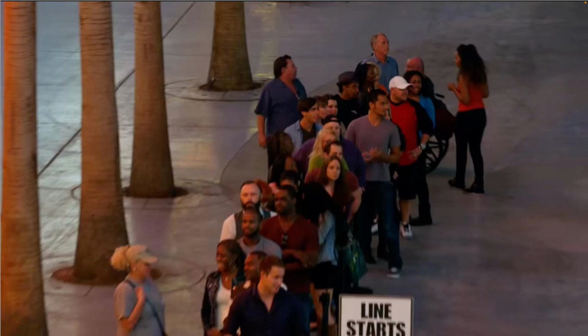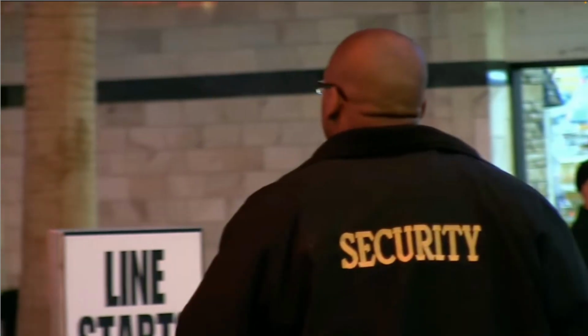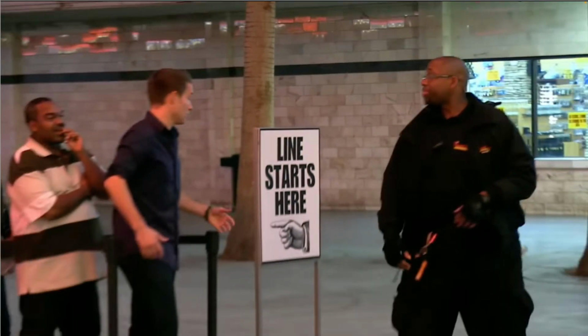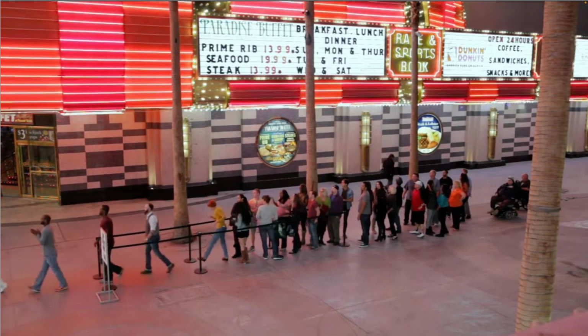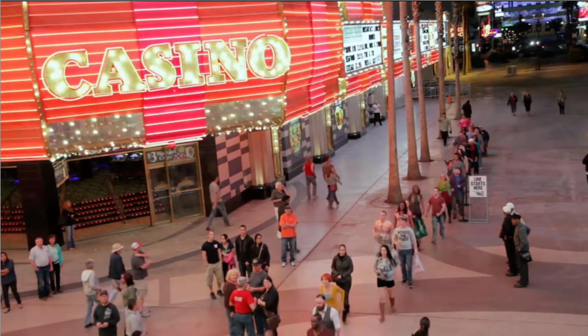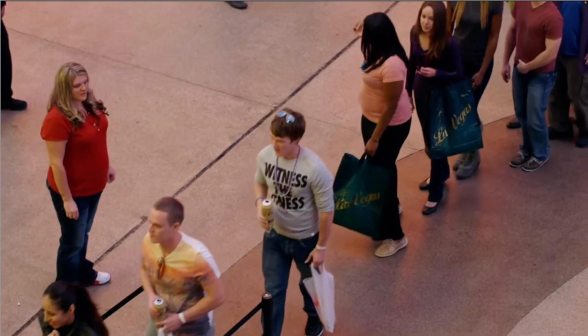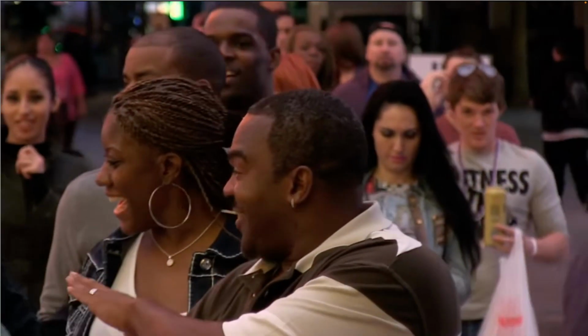This phenomenon is known as informational social influence, and it occurs when you rely on others to determine your course of action. You're much more likely to use social influence when the situation is ambiguous, such as in a crisis, or when you're uncertain about what to do. And as you can see, even without a clear reason for waiting, our line grew and grew and grew.